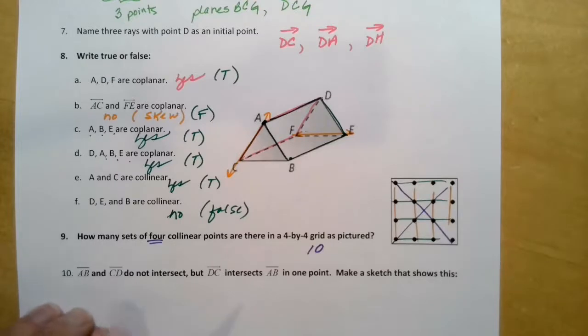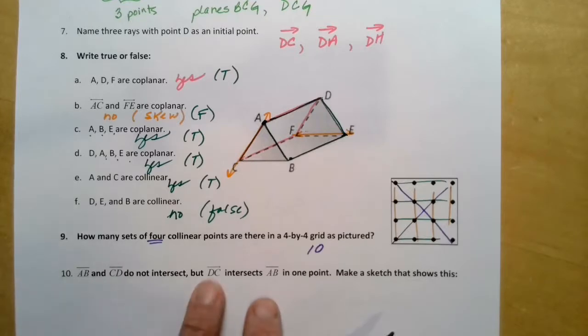Okay, let's talk about this next one. Line segments AB and CD do not intersect, but line DC intersects line segment AB in 1 point. Make a sketch that shows this. Pause the video and see what you think.